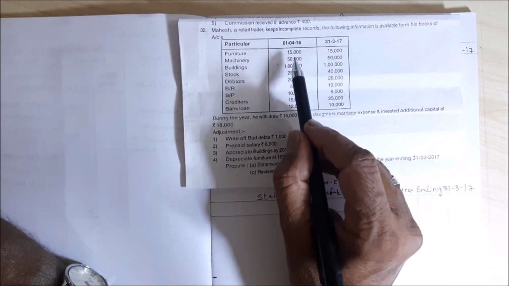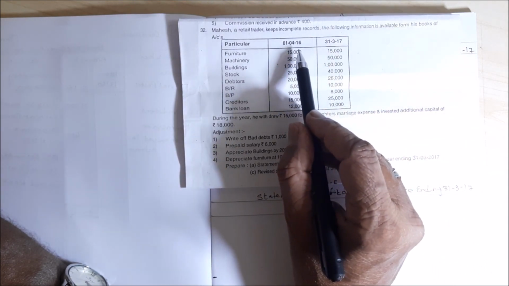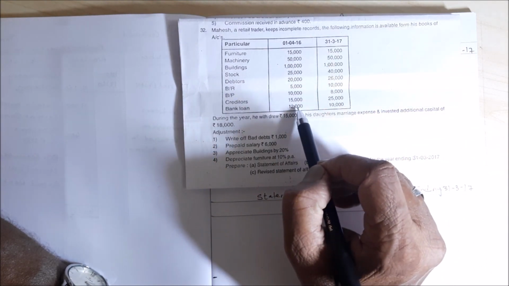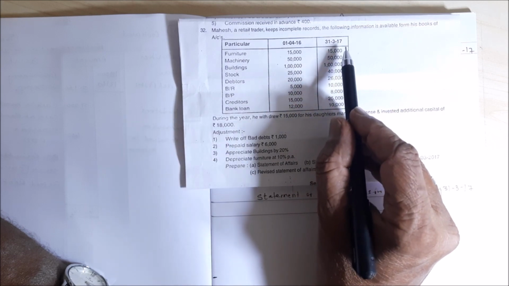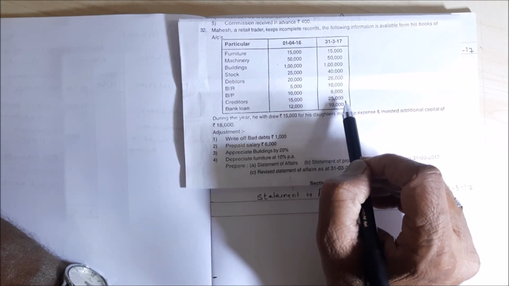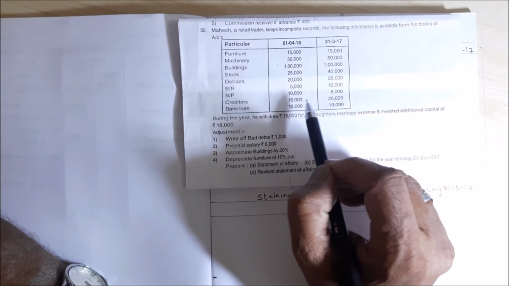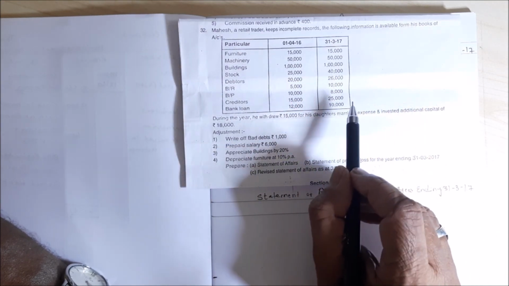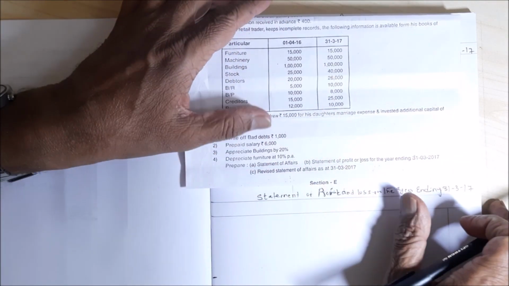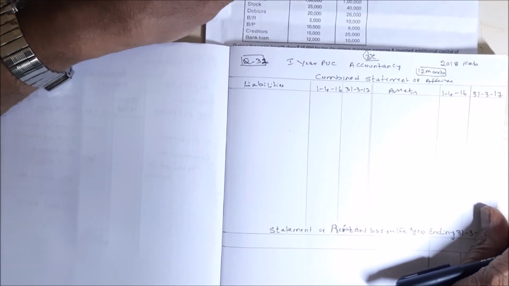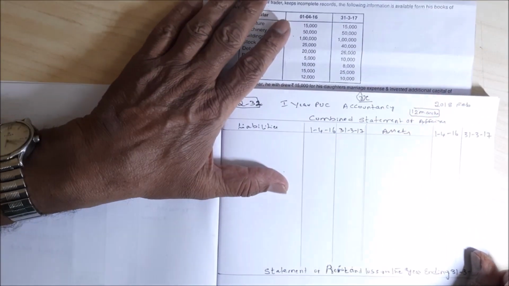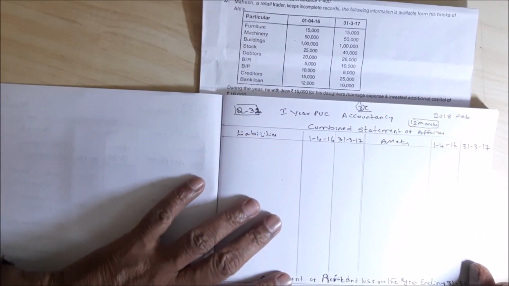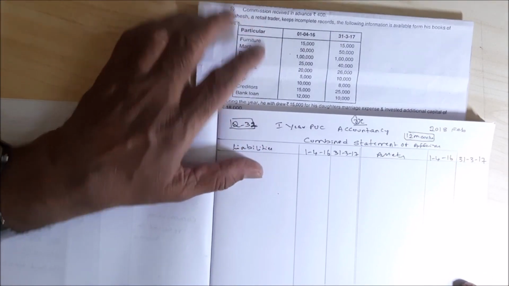Here there are two dates. If you take 1/4/2016, then you will get opening capital. On 31/3/2017, when you make asset minus liability, you will get closing capital. Both the things can be done in one statement, which is called combined statement of affairs. So let us work out first the combined statement of affairs.